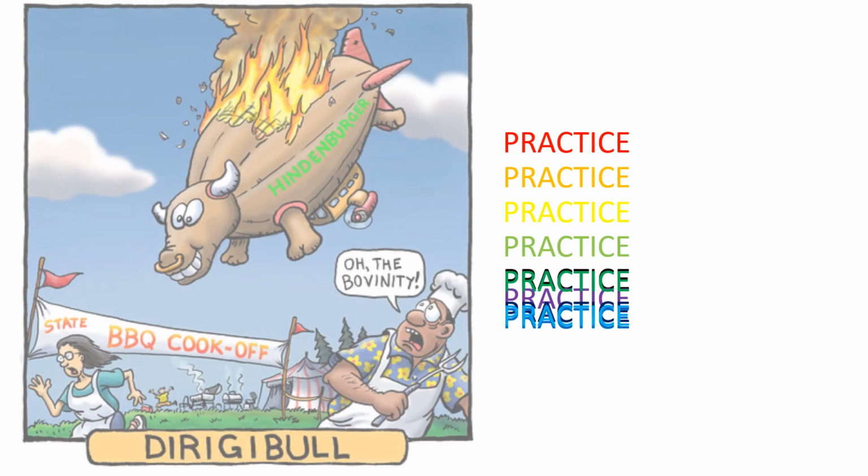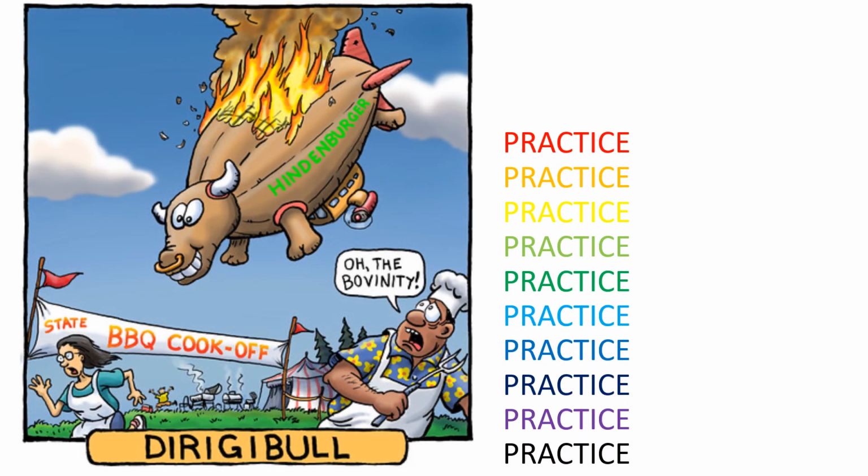Oh, the bovinity as the dirigible comes down in flames, the Hindenburger.